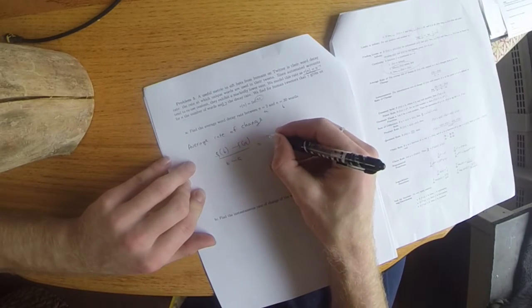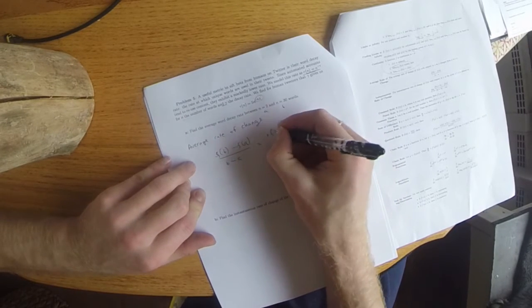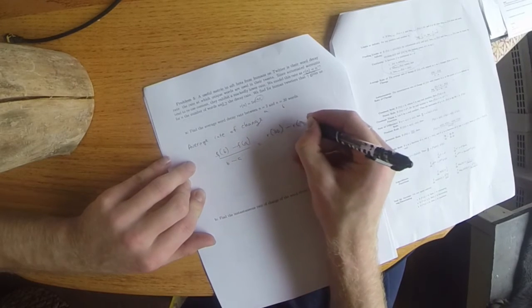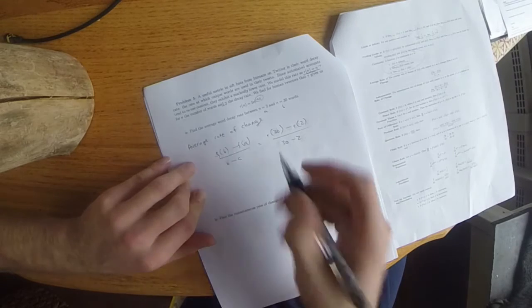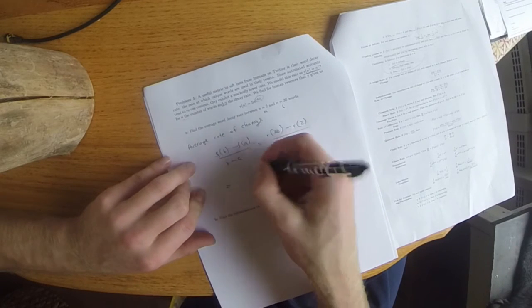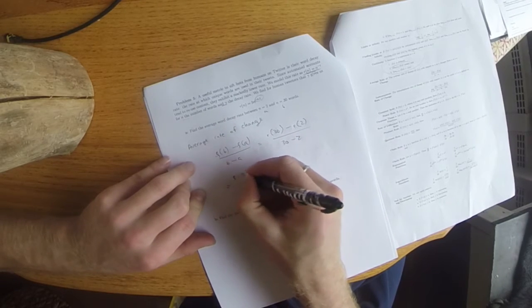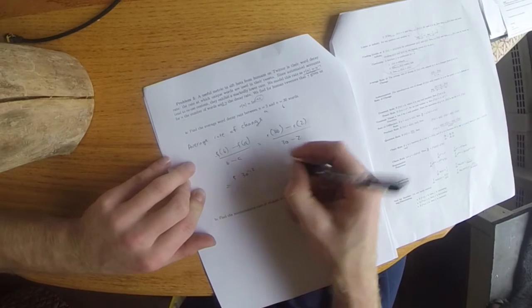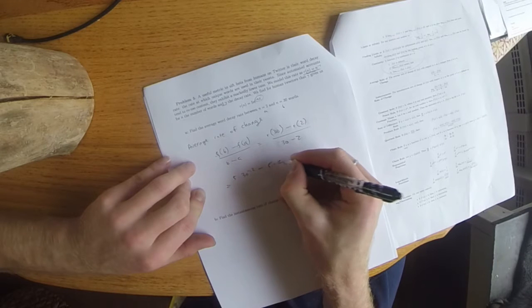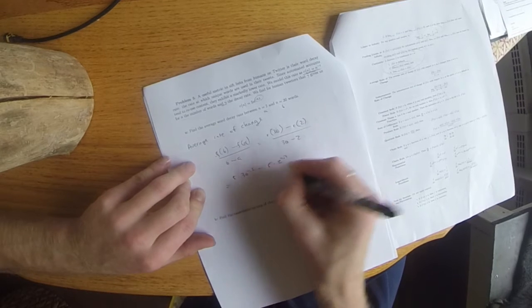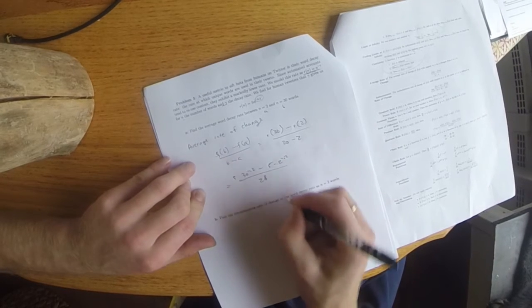So we have r of 30 minus r of 2 over 30 minus 2. R of 30 is 5 times 30 to the minus 0.2, minus 5 times 2 to the minus 0.2, over 28.